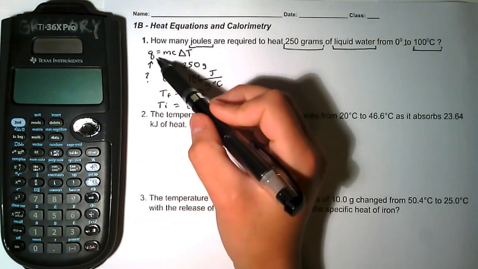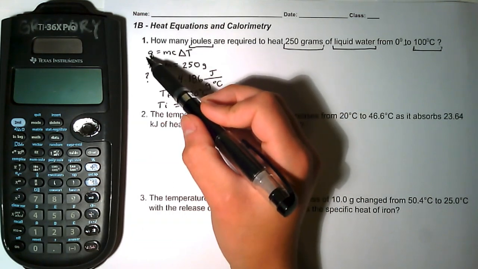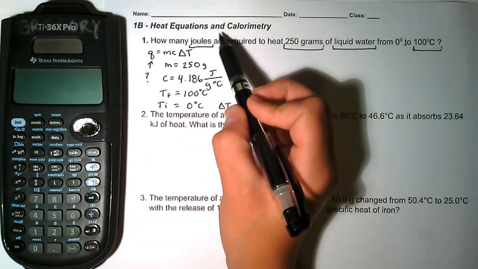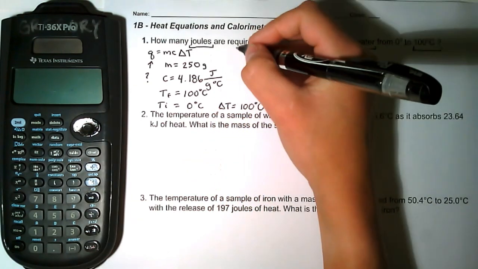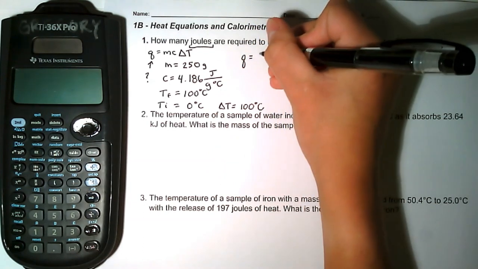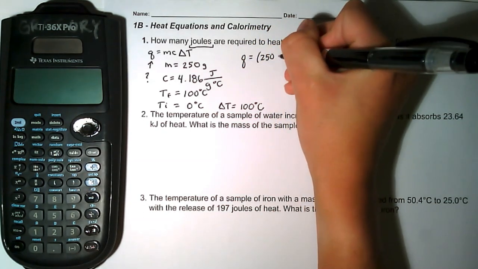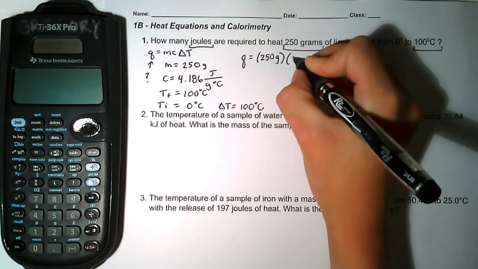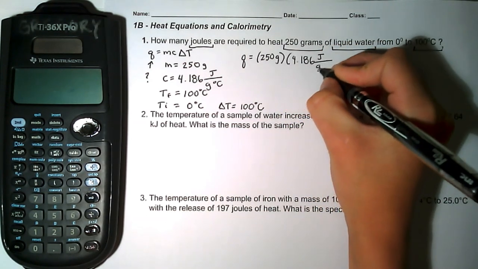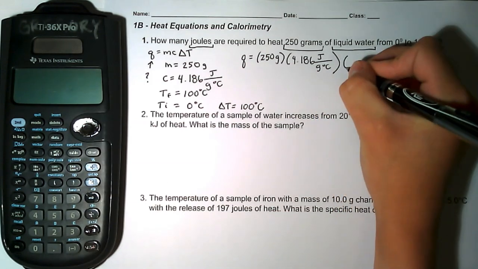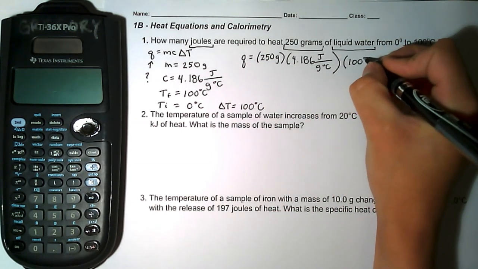Our equation's already set equal to the thing we're trying to find, which is our heat energy, measured in joules. So we just need to do Q equals 250 grams times 4.186 joules per gram degree Celsius times 100 degrees Celsius.